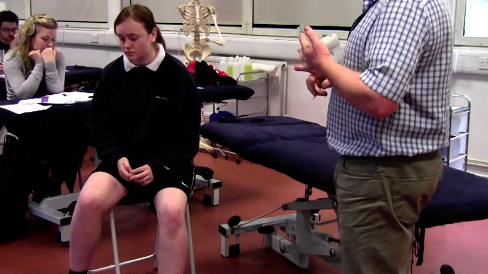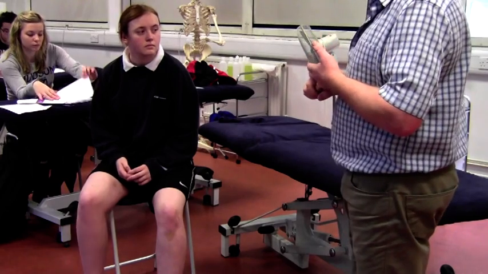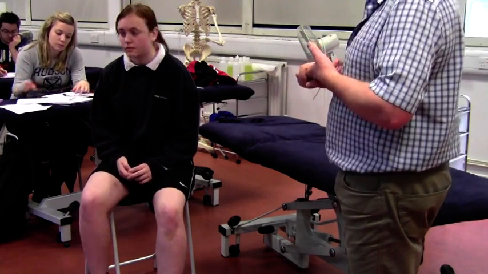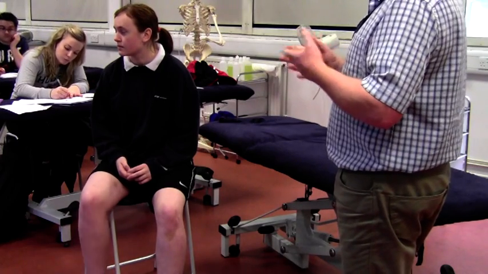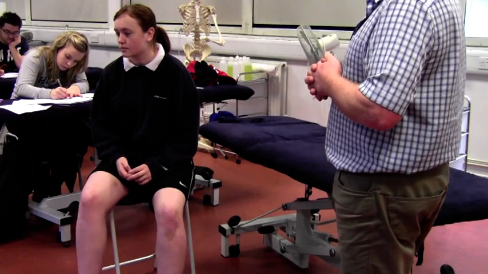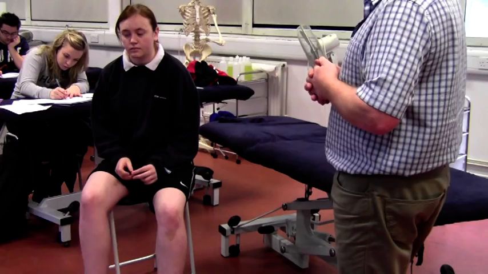So any signs of limping, any sort of pelvic tilt, any changes in gait cycle, any looks of pain or apprehension on her face, any of these things that are going to give me clues as to what might be going on. Okay? So that part of your assessment, as we know, is going to be fairly brief.